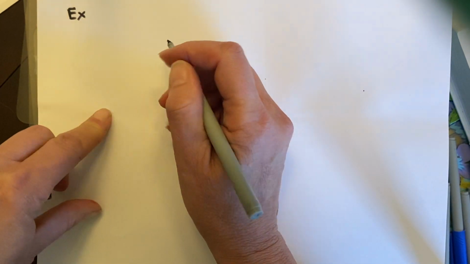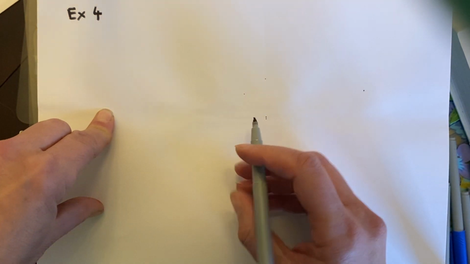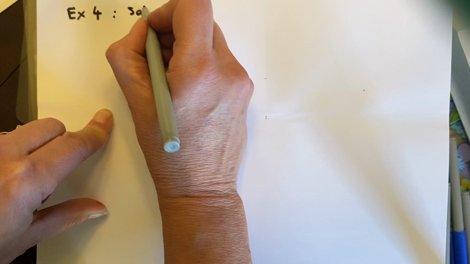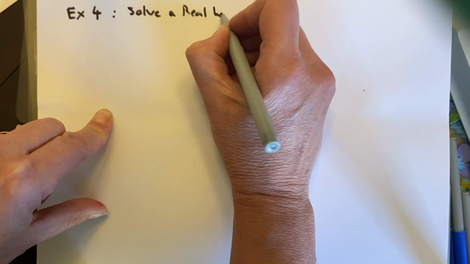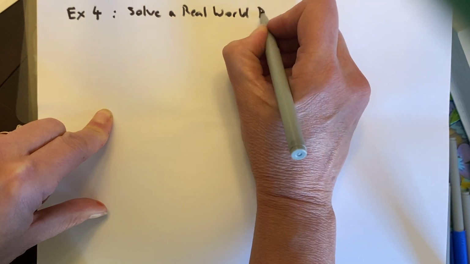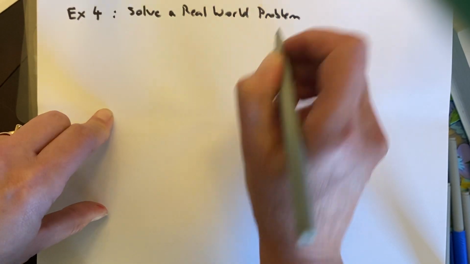I'm looking at example 4, and it's called Solve a Real World Problem. In fact, all that they've done is that they've sort of done a grid of Washington, D.C., and I'm not going to try to, well, I guess I better have to recreate some of this grid. So let me draw my axes.